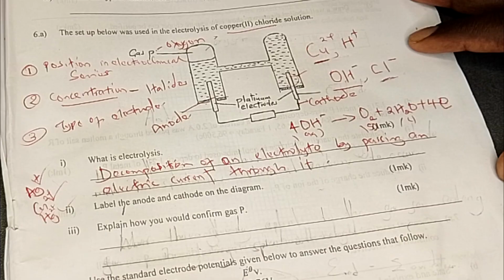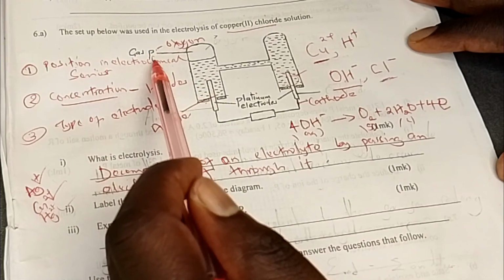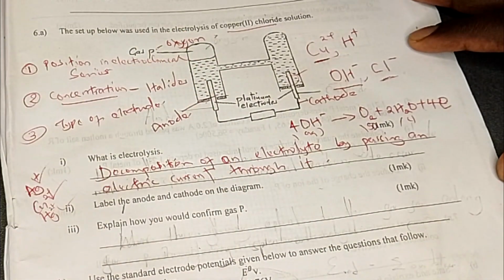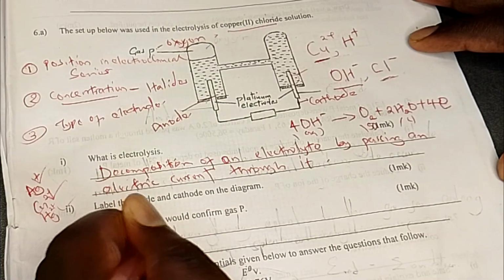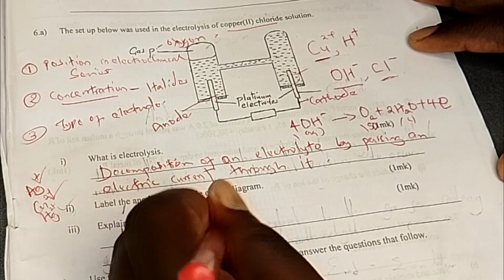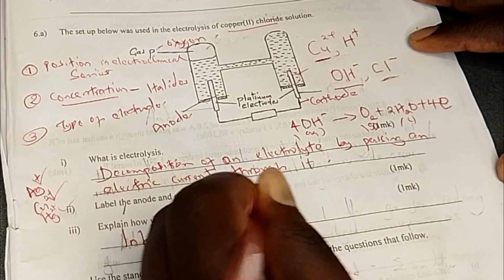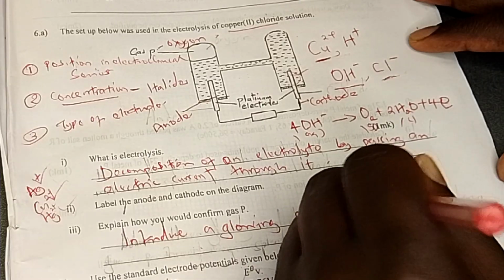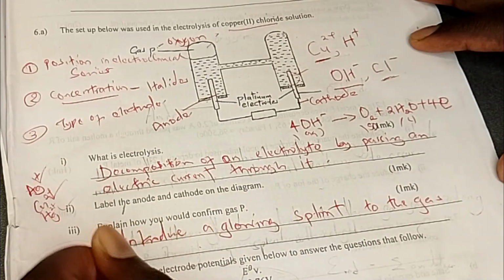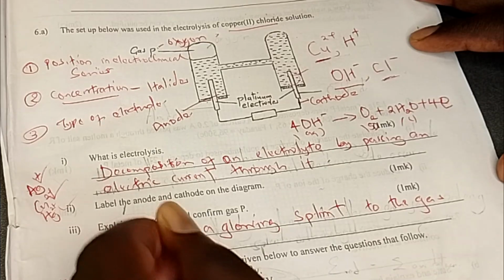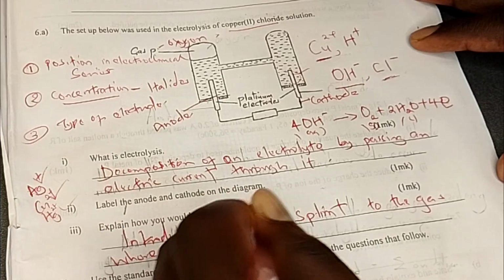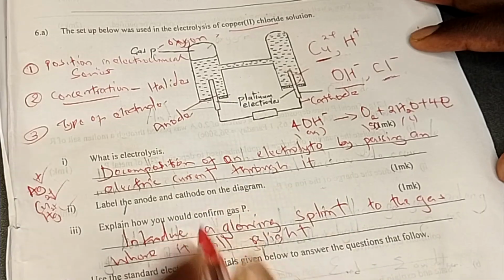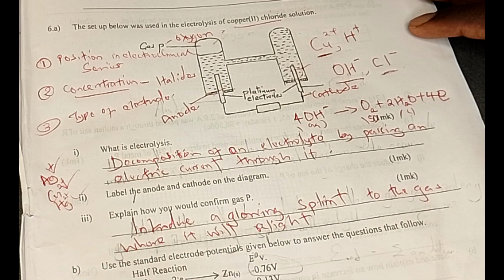Explain how you would confirm gas P. Now that we have said gas P is oxygen gas, we can introduce a glowing splint to the gas. When we introduce a glowing splint to the gas, it's going to relight. So it relights the glowing splint. That is the confirmatory test of oxygen gas.